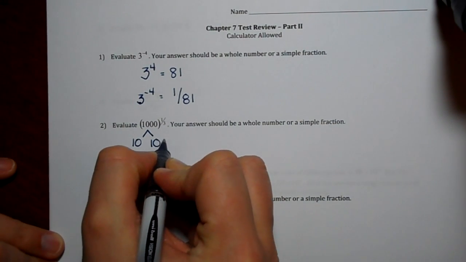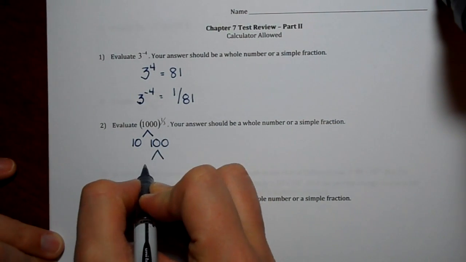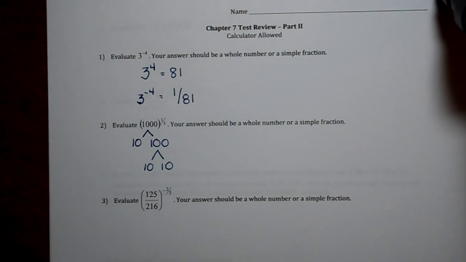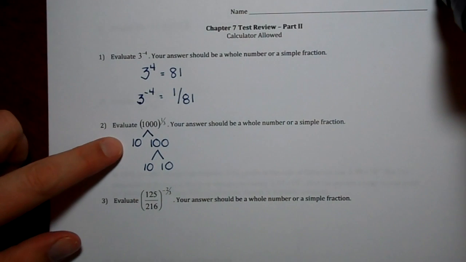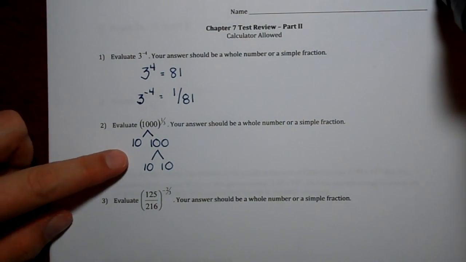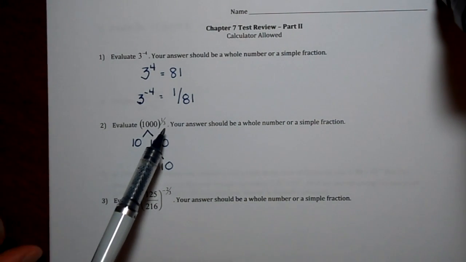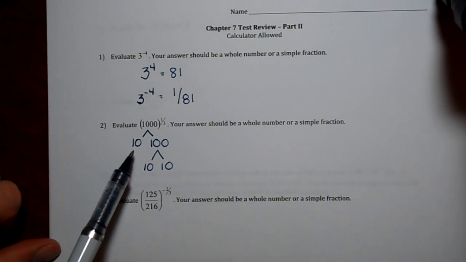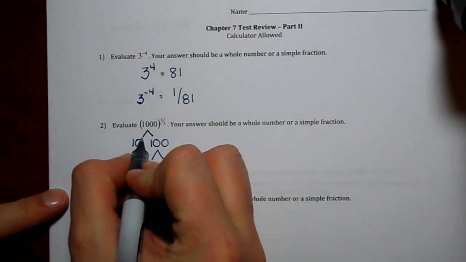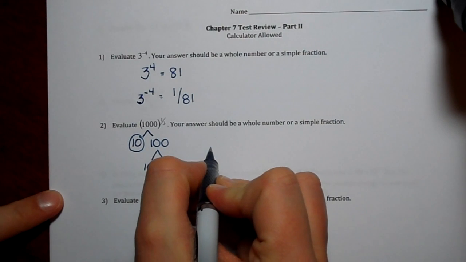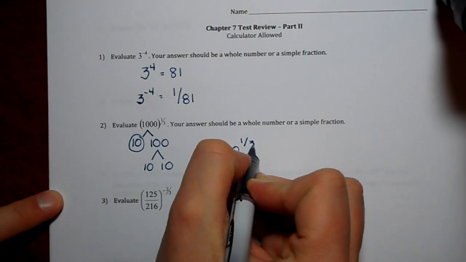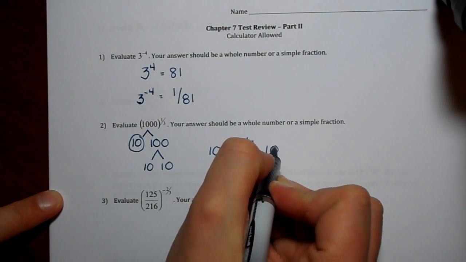I know that 1,000 is 10 times 100. And that 100 is 10 times 10. And I'm actually going to stop there. Normally we would take those 10s and break them down into 2s and 5s, so each 10 would become 2 times 5. But I want you to notice that where I'm at with this factor tree right now, I have 3 equal factors that make 1,000. So that means my answer is just 10. So 1,000 to the power of 1/3 is equal to 10.